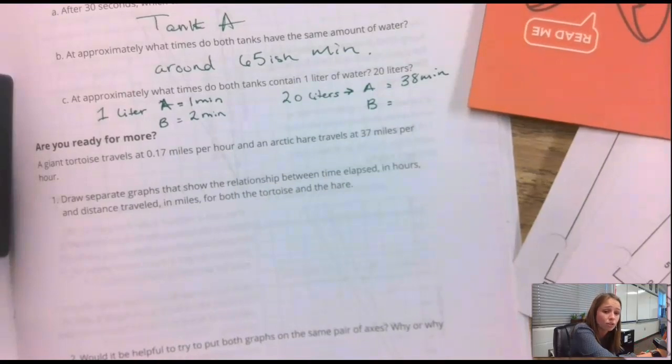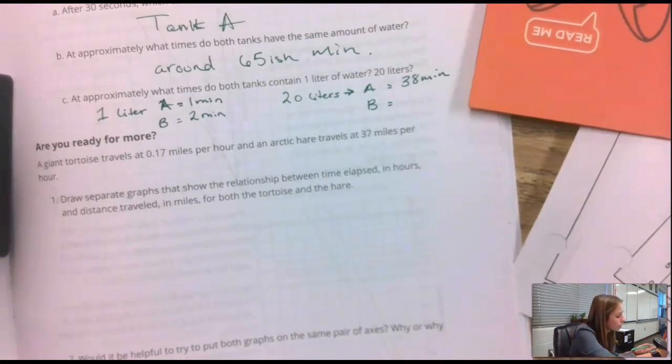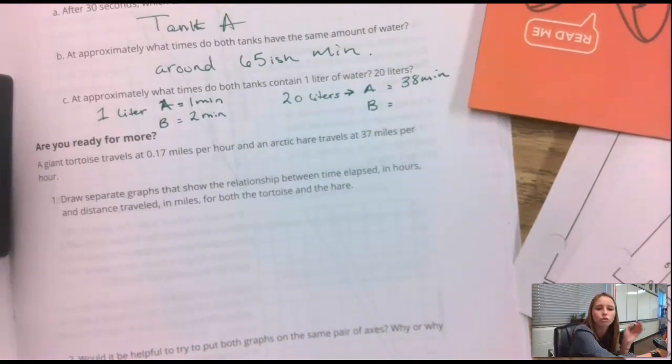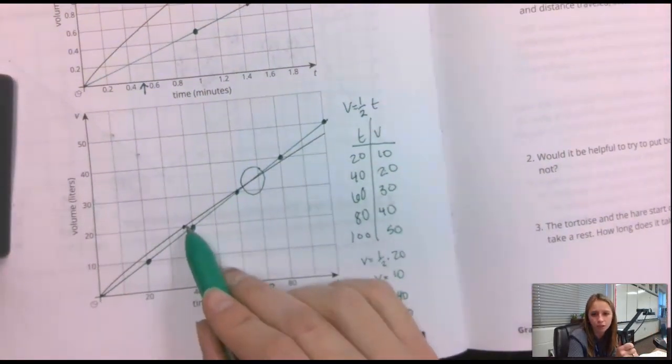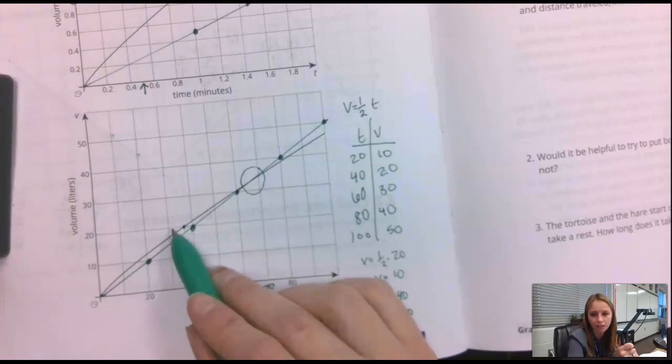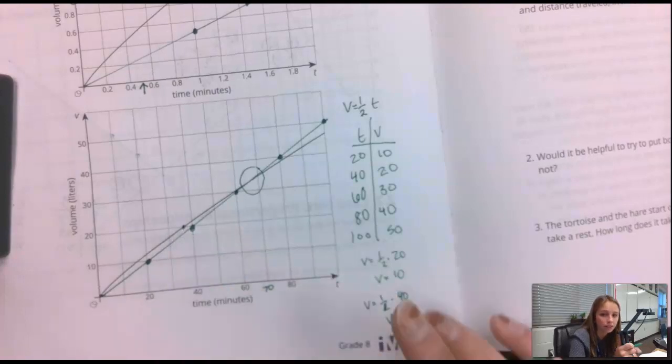You can estimate, you could say 35. Somewhere in between 30 and 40, but closer to 40. Because if we look here, here's 40, and that's 30, so slightly past that there.